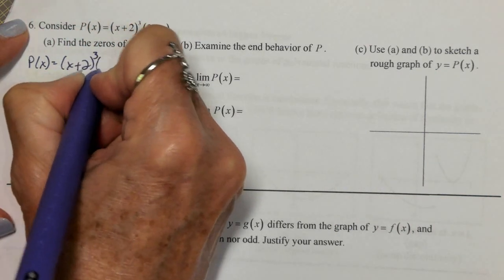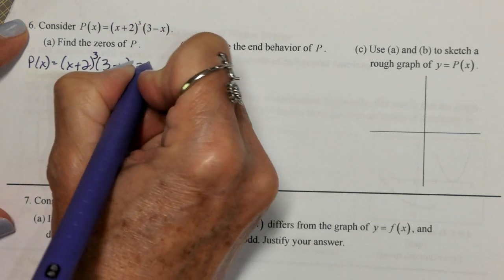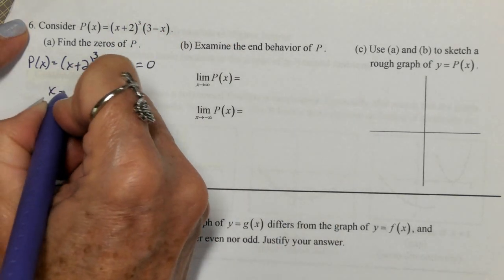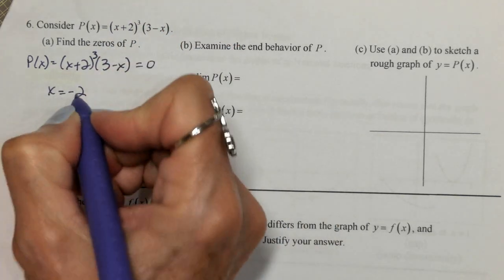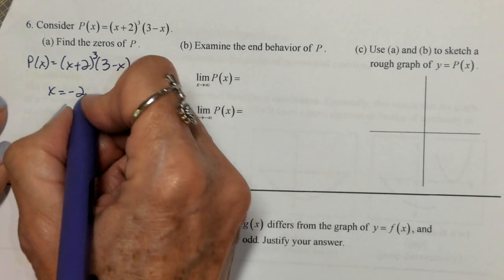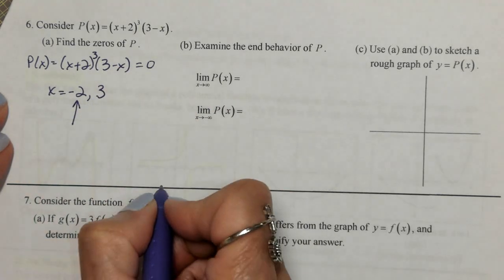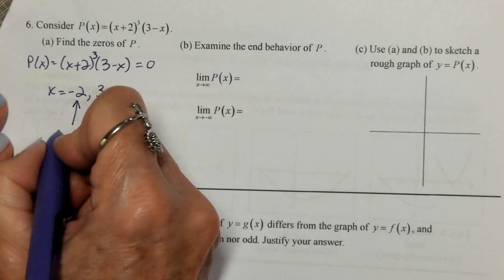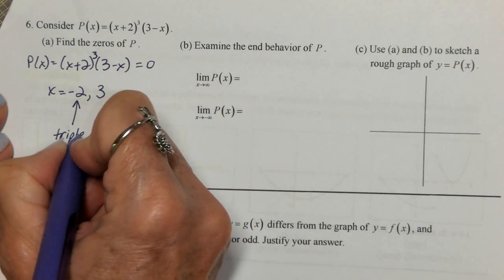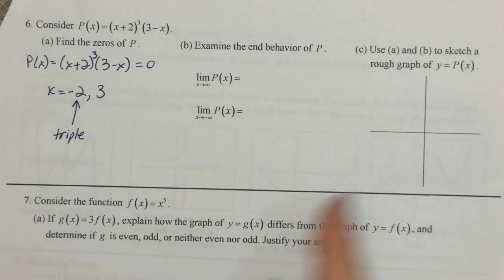Take your polynomial, set it equal to 0. From the first factor, we get negative 2 as a 0. From the second factor, we get 3 as a 0. The first 0 of negative 2 is a triple, so we'll have to consider that when we're graphing it. And that's it. There are only 2 zeros, but one is a triple 0.